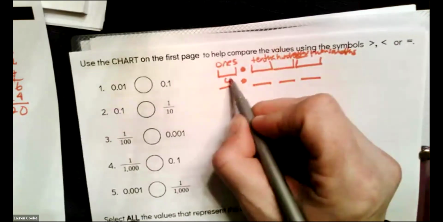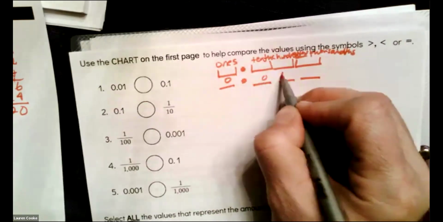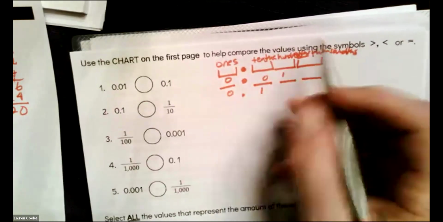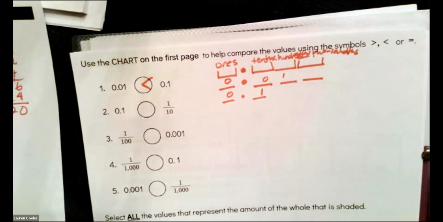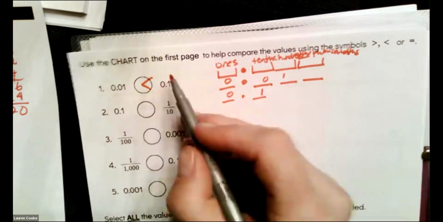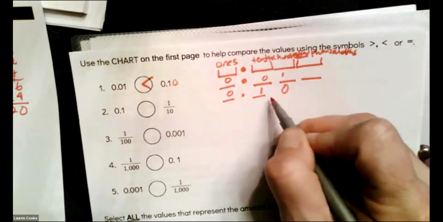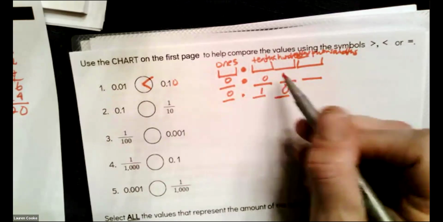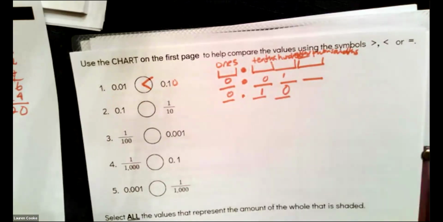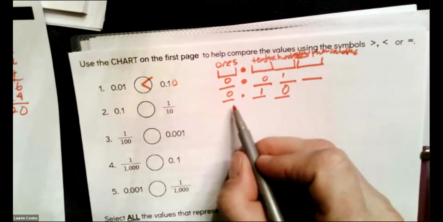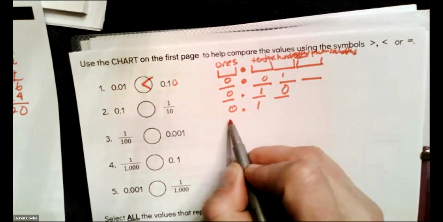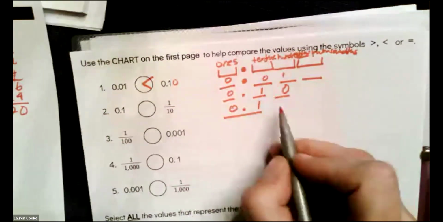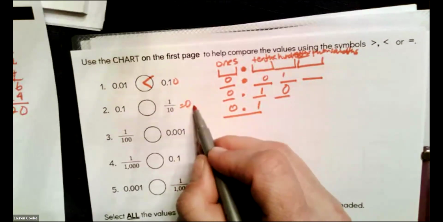So the first problem I have is 0.01 and 0.1. Well, honestly, I know that 1/10 is greater. So non-issue. Plus that's like 10 cents. If I fill in the 0 there, I can see clearly that 10 is greater than 1. All right, next I'm going to have 1/10, and that's going to be the same as the fraction. So I'm going to put an equal sign there, like our joke for tonight.